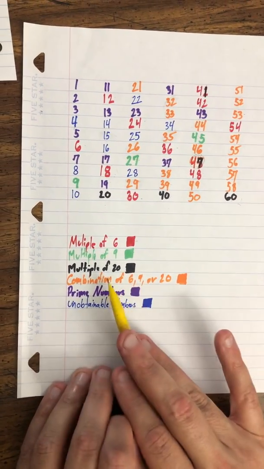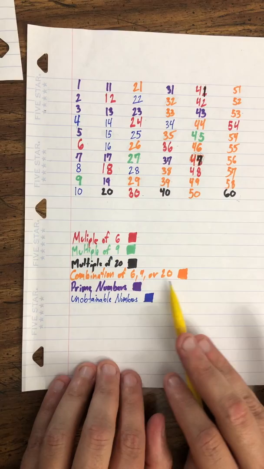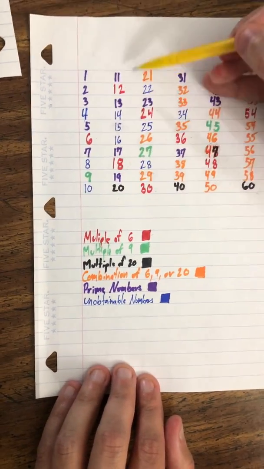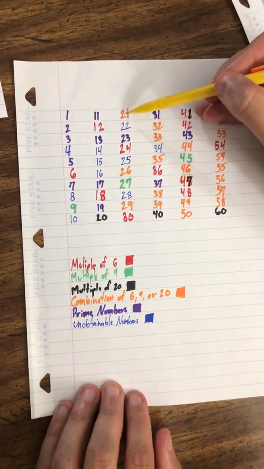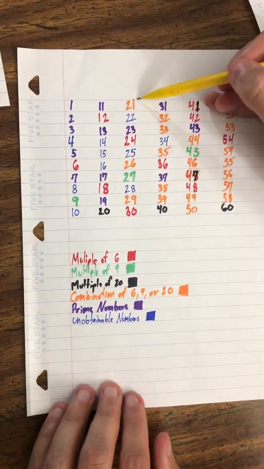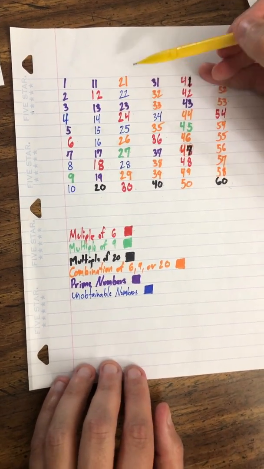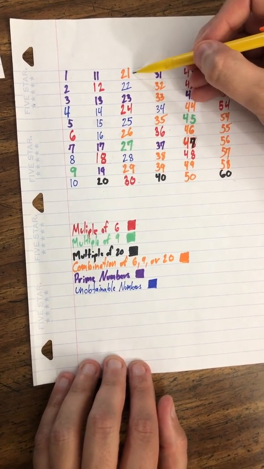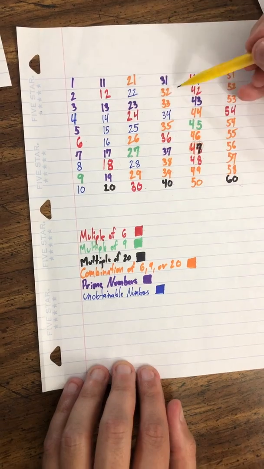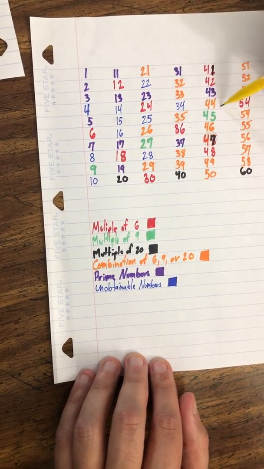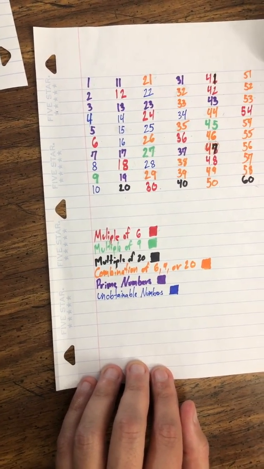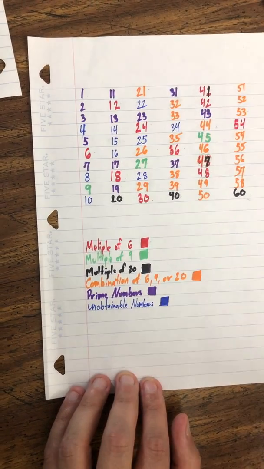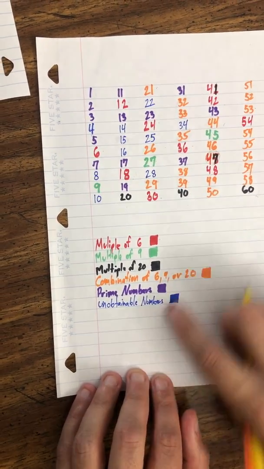Now, the most interesting ones are the combinations of 6, 9, or 20. If you start to notice, at the beginning, we don't really have many combinations. The first one being 21, where if we add 6 plus 9, we can get 21. And then we start to get more of them as we go further. And if you notice, this last row is nothing but combinations of 6, 9, and 20 in different degrees.